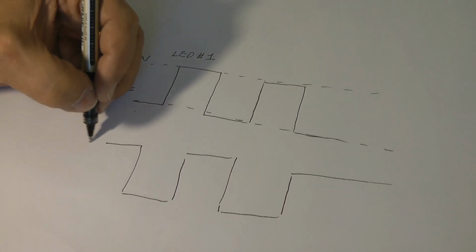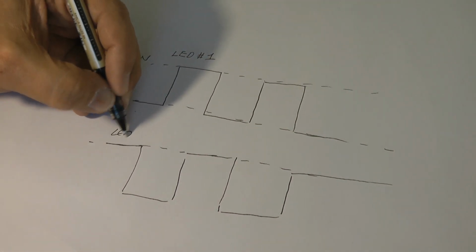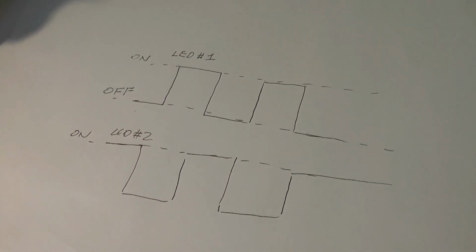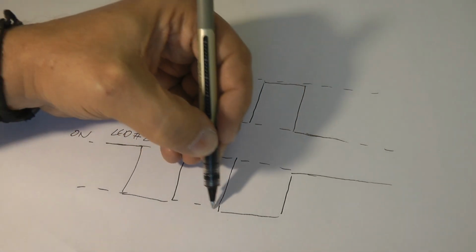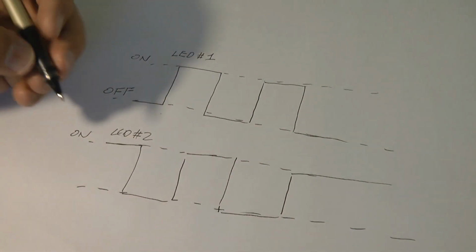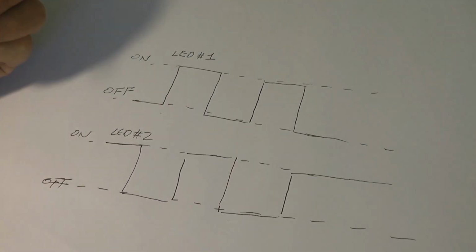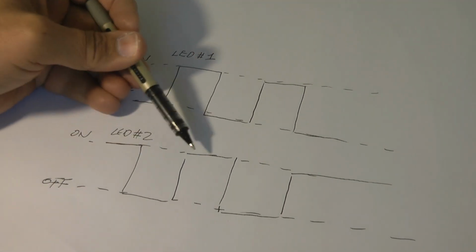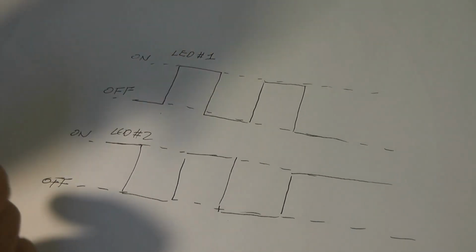Then this might be on for LED number 2. So that's on for LED 2 in this position, and here it's off for LED 2. And what you'll see is when this one is on, this one is off, and when this one is on, that one is off, because they are alternating.